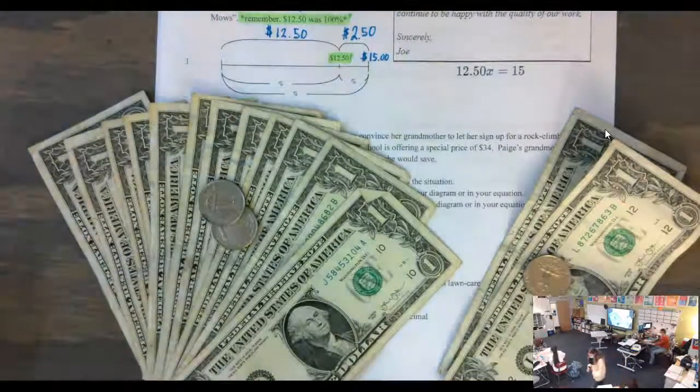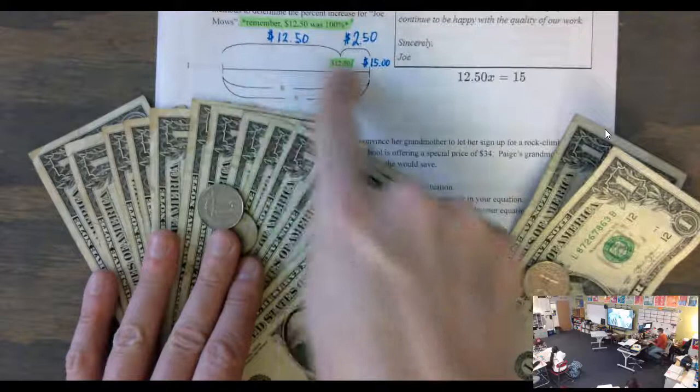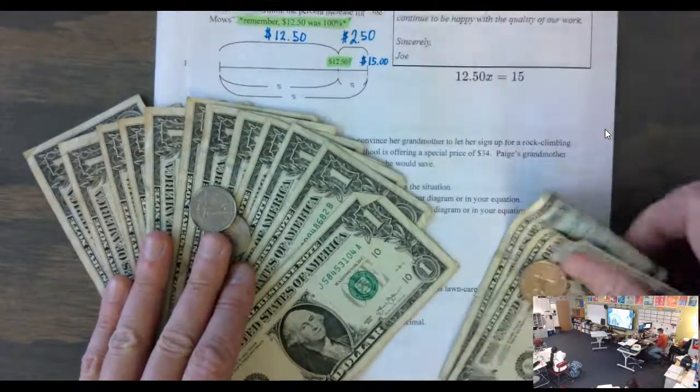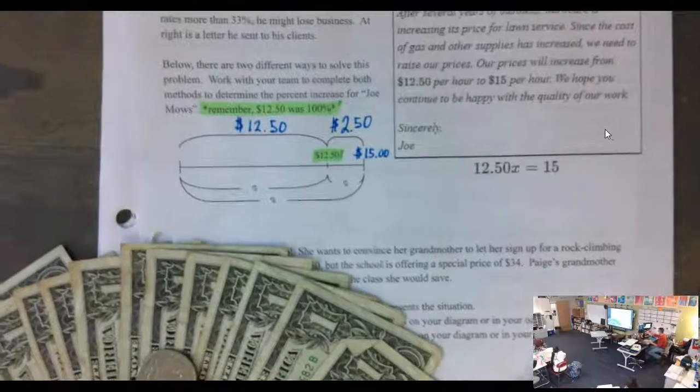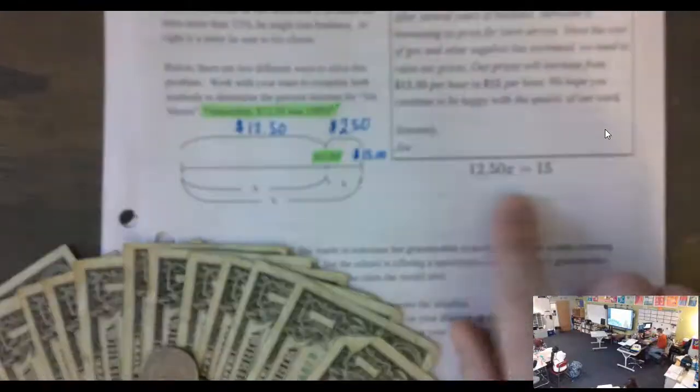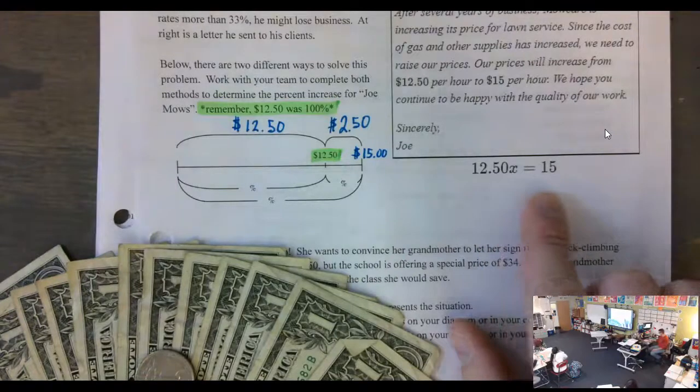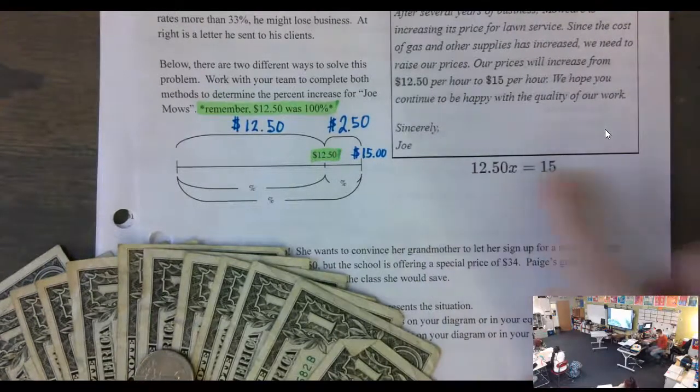All right, so Farah, can you tell me if you want to help me with the diagram on the left or the equation on the right? Or, you know, you can always pass, but... The equation, all right, so we have 12.50x equals 15. What do you want to do here to get x by itself?